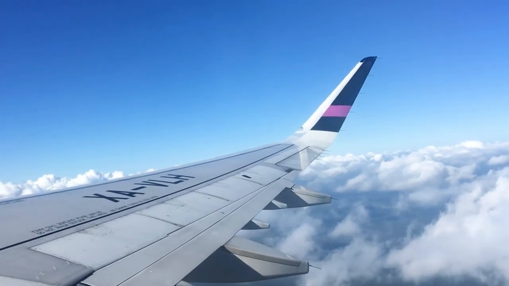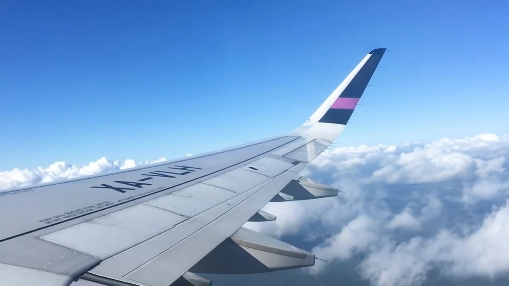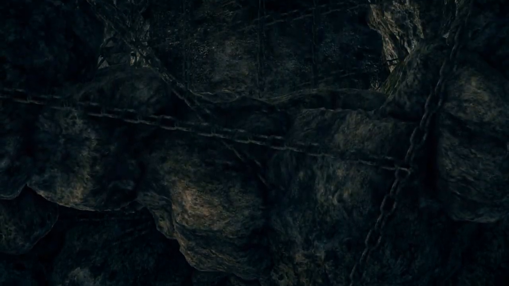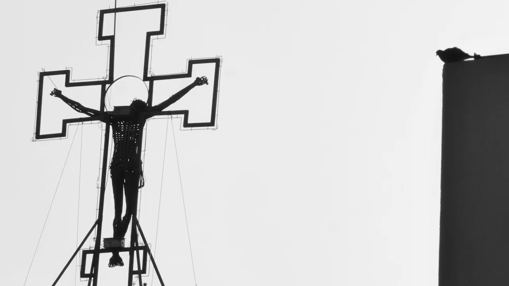Transitioning to human-made flight, airplanes operate on the same basic principles but with some key differences. Instead of flapping wings, airplanes have fixed wings and use engines to generate thrust. The wings are carefully designed to create lift as the plane moves forward, just like the wings of a bird. Engineers spend a great deal of time optimizing wing shapes to maximize lift and minimize drag.